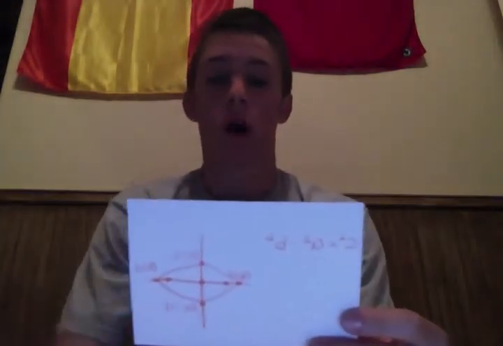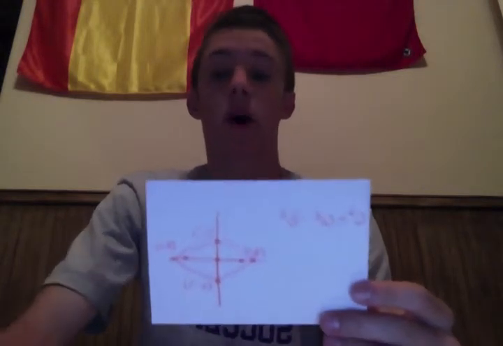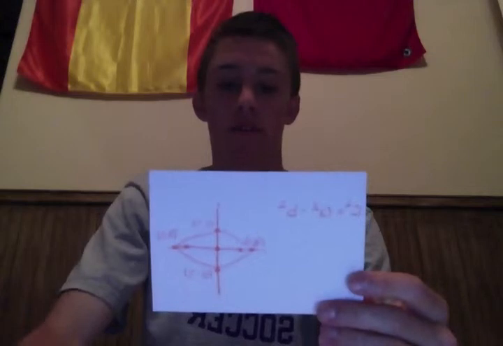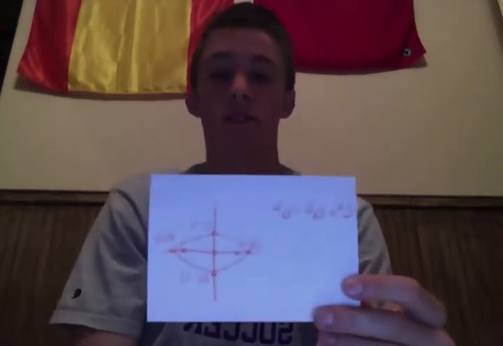The foci will always be on the major axis. The major axis is the longer length of the ellipse from end to end. The major axis in this case is 16.